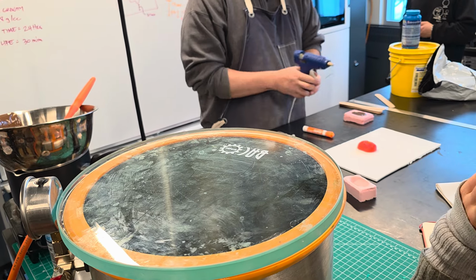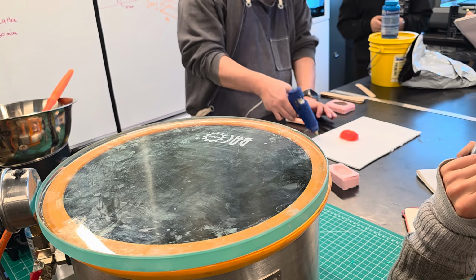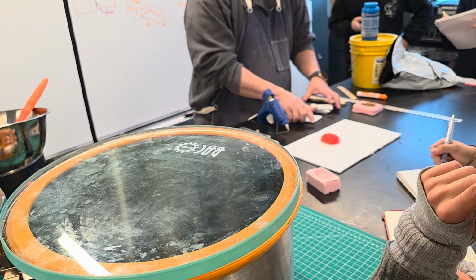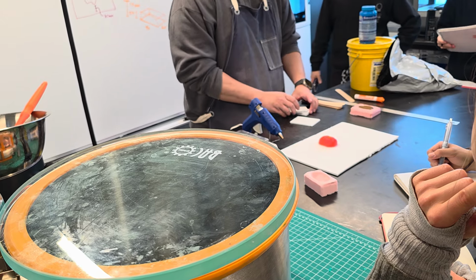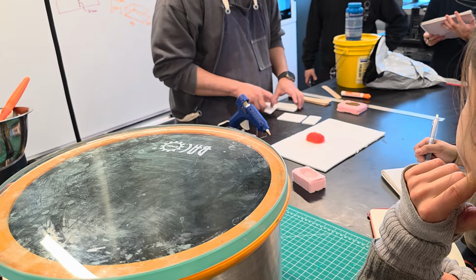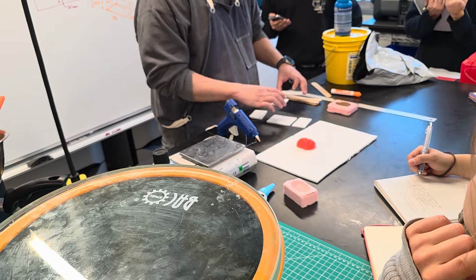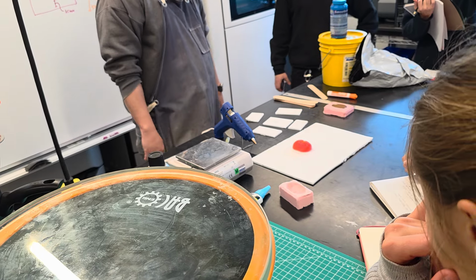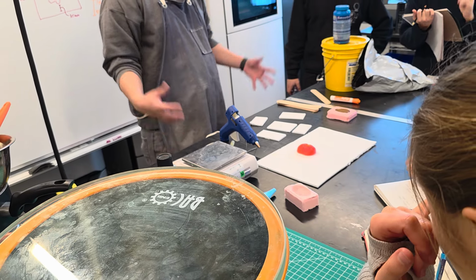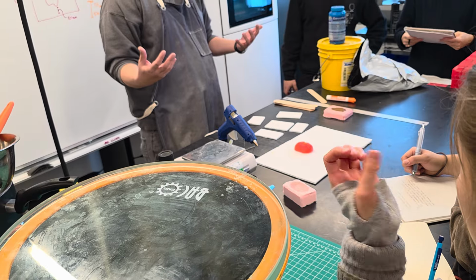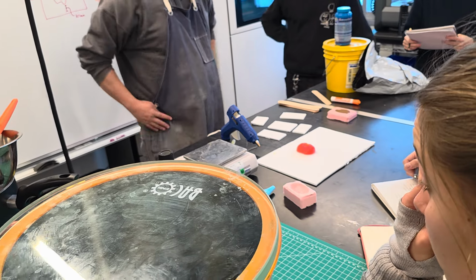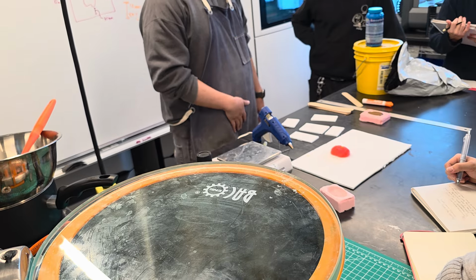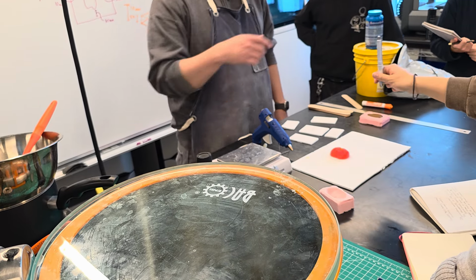All right, so I've got this hot glue gun cranking, and I've cut my mold box here, and you can see what I did is I labeled these. I gave myself a north, and then I labeled them east, south, and west, and that's just for me to line them up. Yeah, let me borrow your pens.